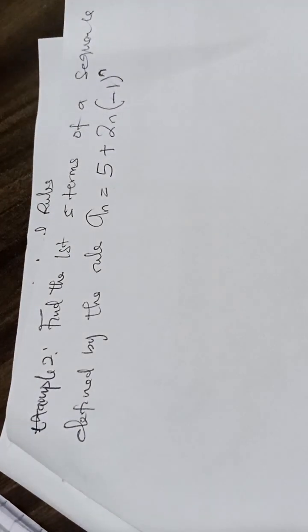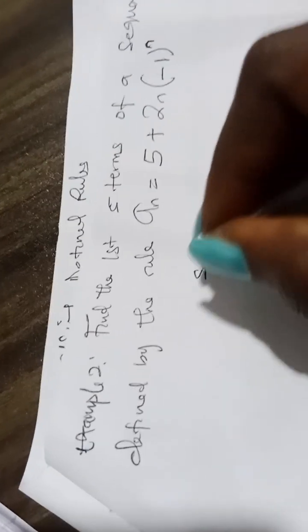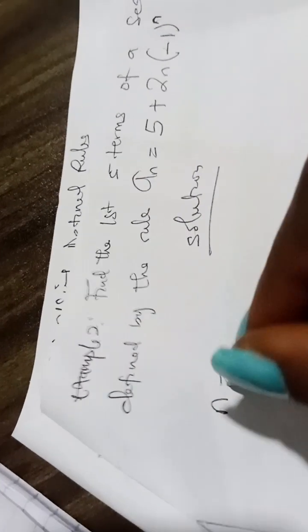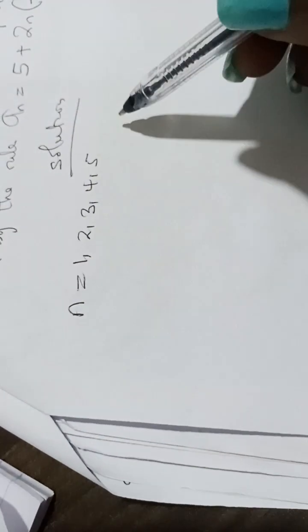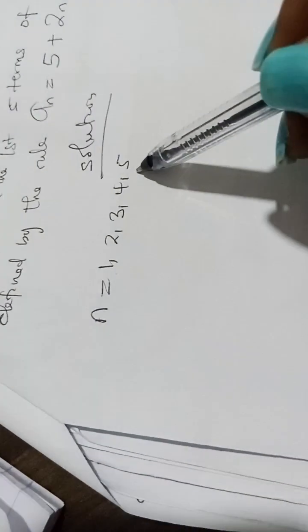Okay, so this is our second example. We are asked to find the first 5 terms of a sequence defined by the rule a_n is equal to 5 plus 2n times (-1)^n. So the first 5, of course you know that we are counting numbers here, so n ranges from 1, 2, 3, 4 and 5. Please, in this case, I want us to know that the limit for n is defined. That is, we have to start from 1 to the 5th term only.